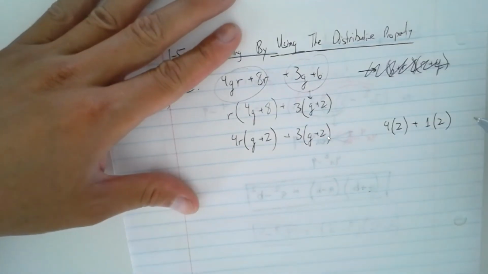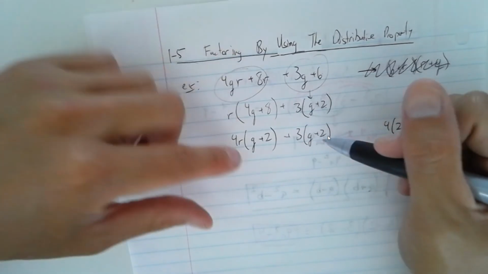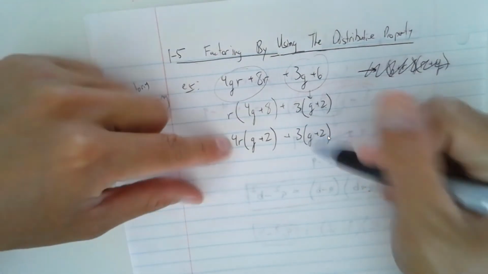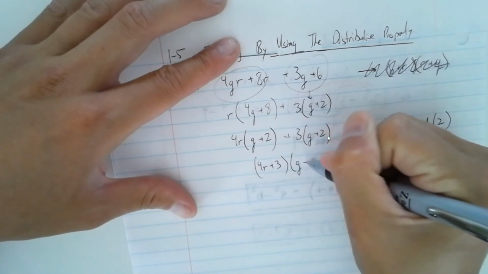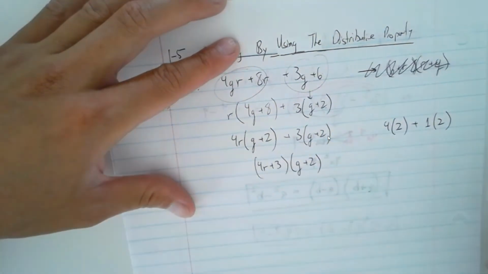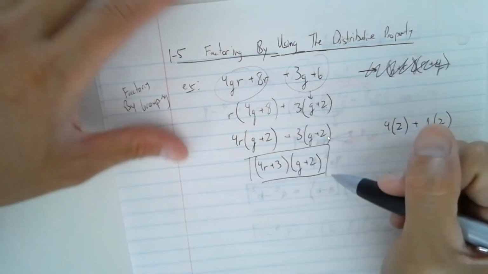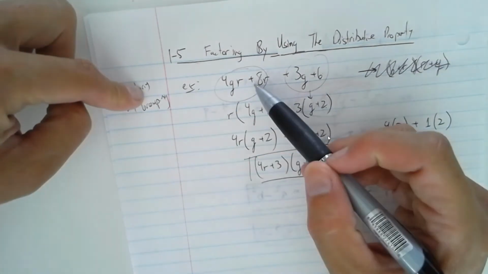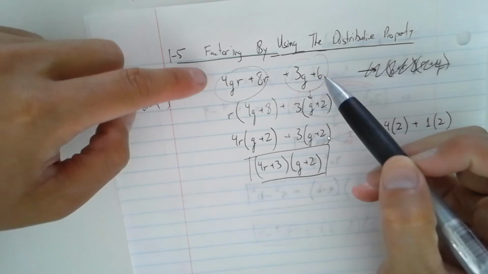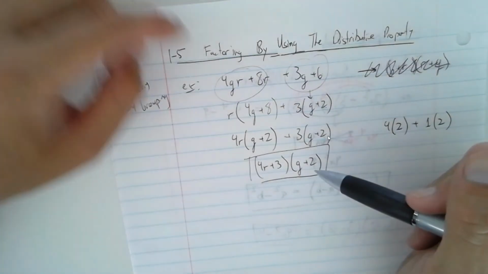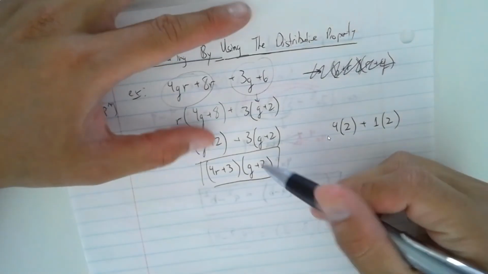Or actually, let me show you what's going to happen here. Since these both have the similar factors, I'm going to combine these guys into their own group. 4 plus 3 times q plus 2. Okay, and that's going to be your final answer. We factored out this large polynomial, 1, 2, 3, 4 terms, and we factored it into 2 binomials. That was the goal. However, this step was a little bit confusing to some people.